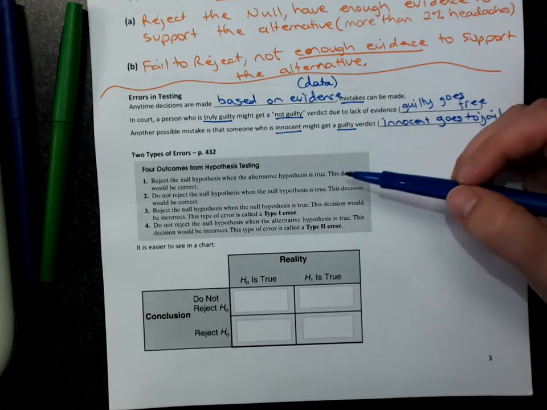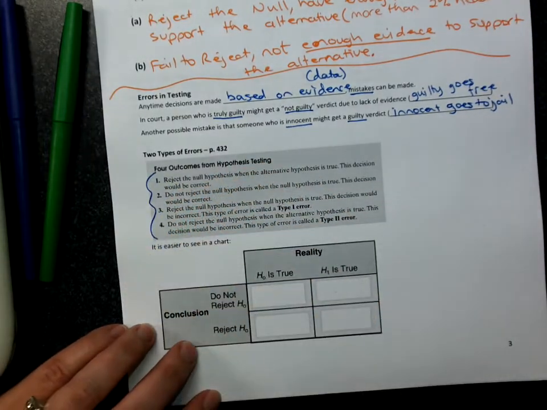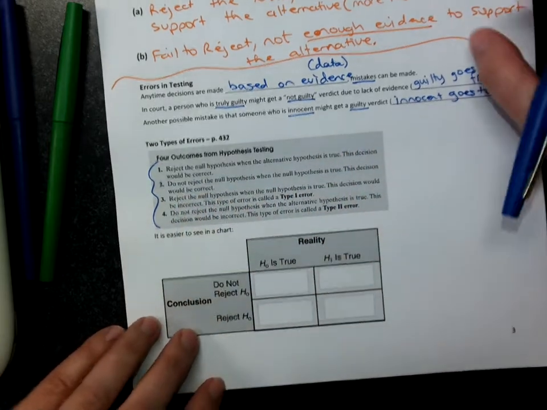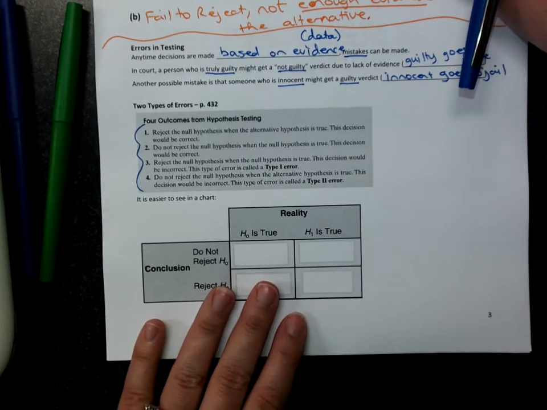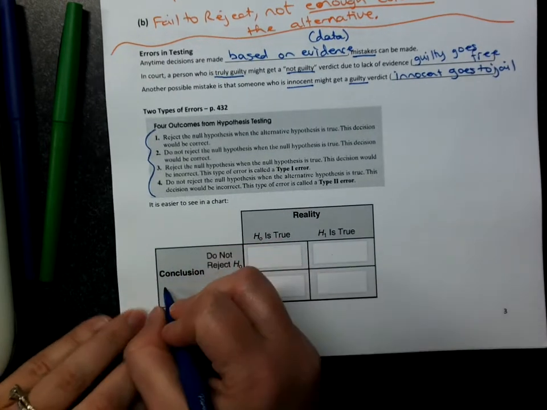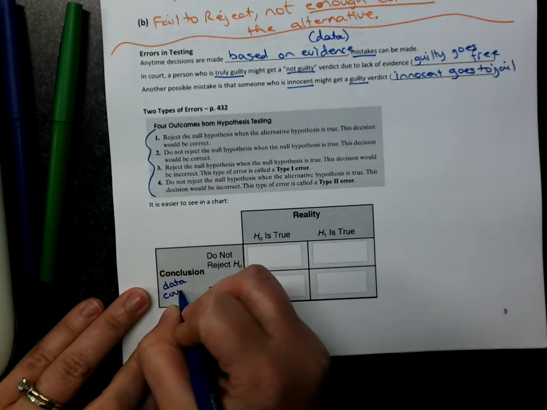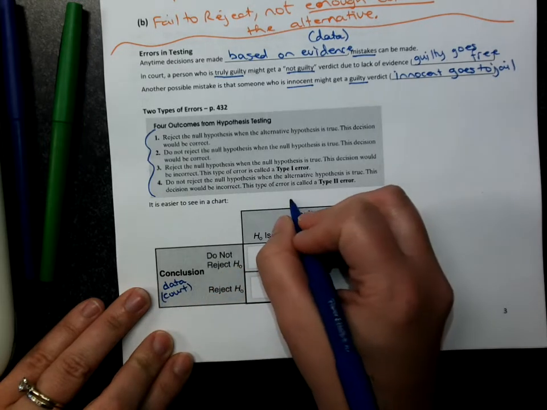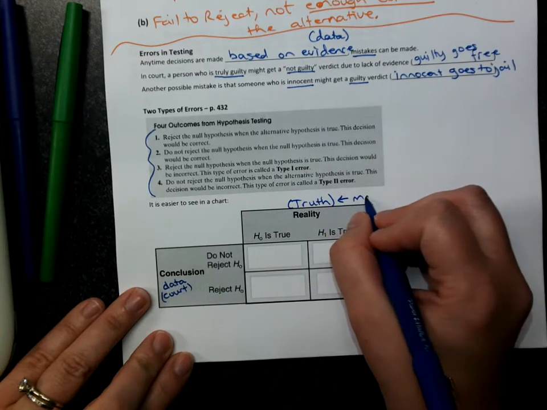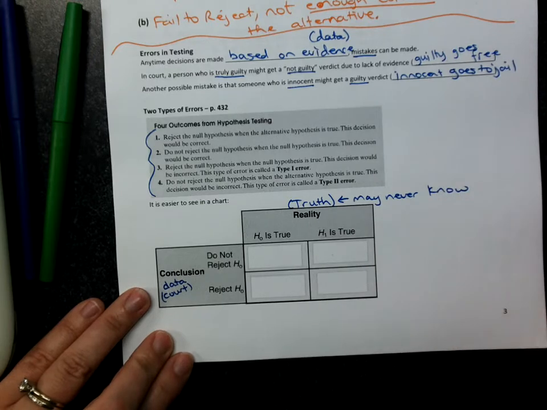So there's 4 different outcomes for hypothesis testing. And your book spells them out in 4 different sentences. I'm not going to read these to you because they're kind of jumbled and confusing. So it's much easier for me to explain this using the chart that the textbook provides. So we have the conclusion, which is based on the data, the court decision. And we have the reality. We have the truth. The thing about the truth is we may never know the truth. We may never know what the real truth is.